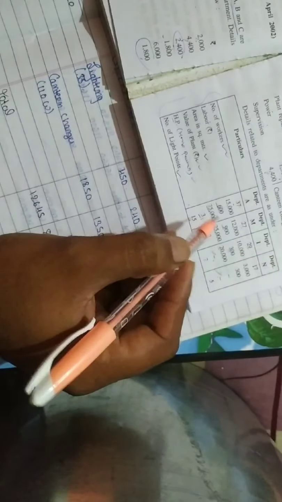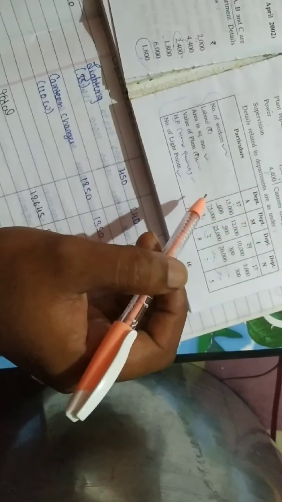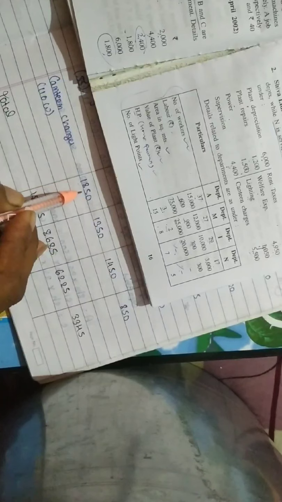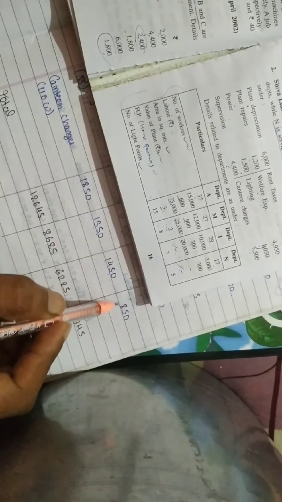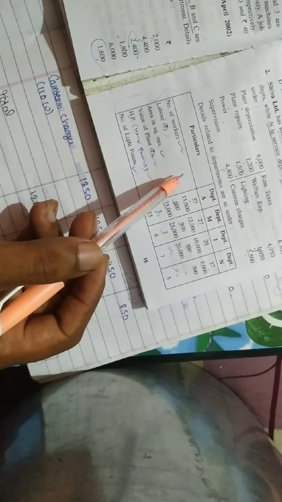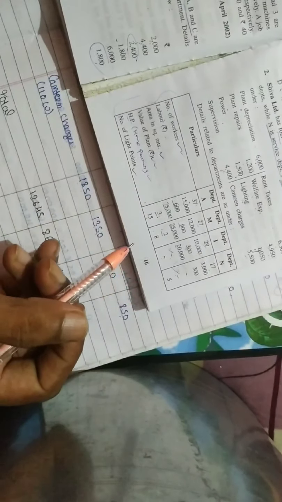Again, the ratio or basis of distribution for canteen charges is on the basis of labor, or we may say the number of workers, so we can divide it in the number of workers 37, 27, 29 and 17. So 1850, 1350, 1450 and 850 would be the distribution of canteen expense. Now, is any amount given in this question? So we have to take the total.